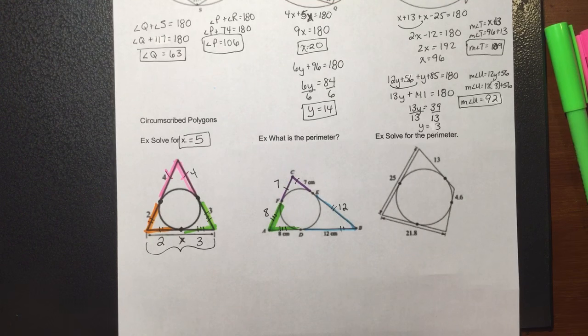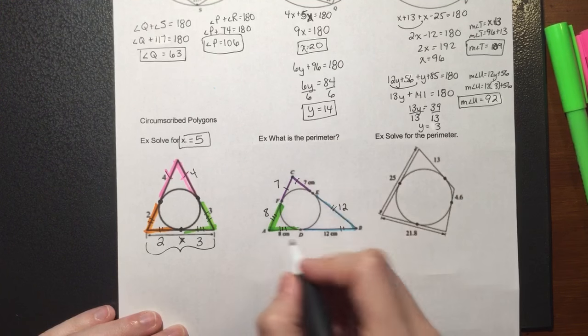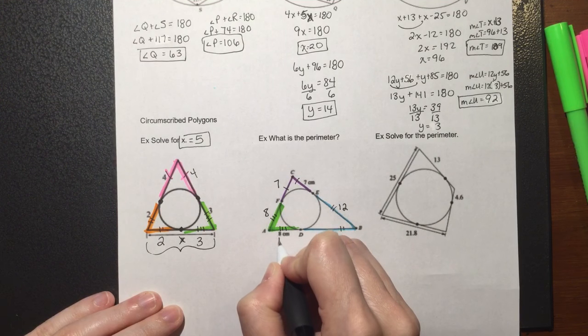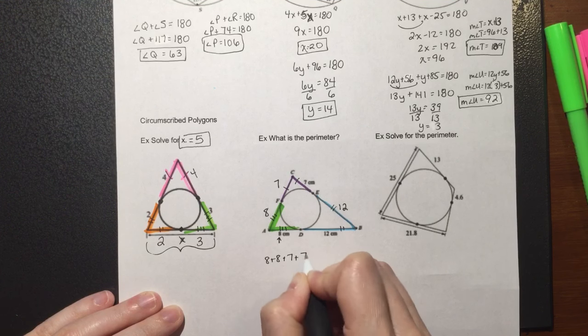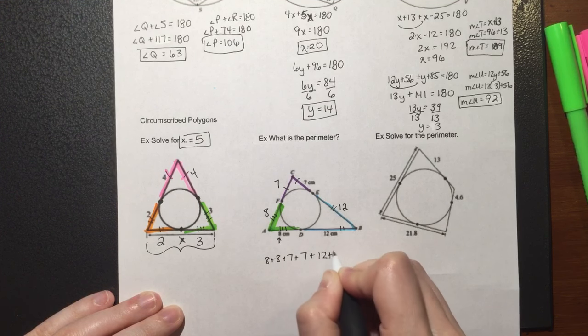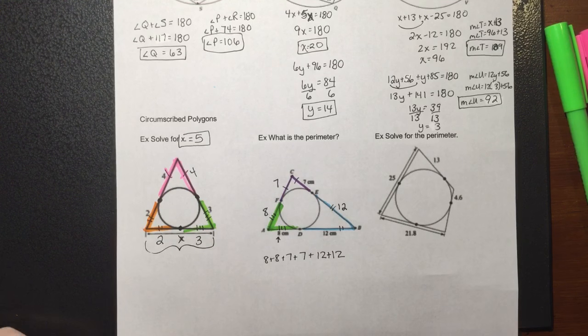So it's just a matter of adding them all together because that's what perimeter means. So then you're going to do 8 plus 8 plus 7 plus 7 plus 12 plus 12. And you just stick that in your calculator.